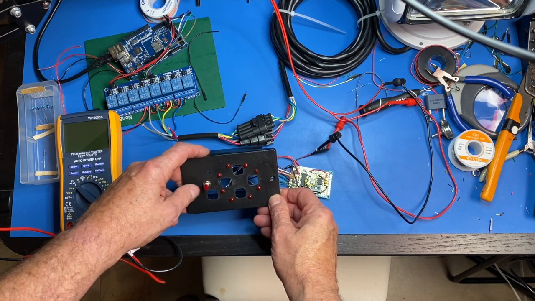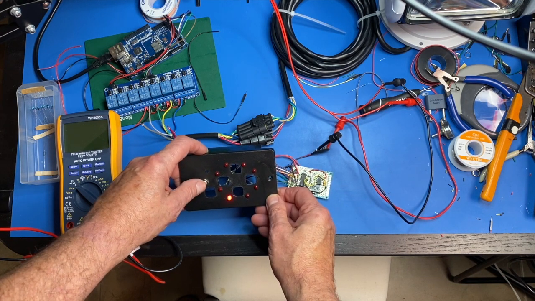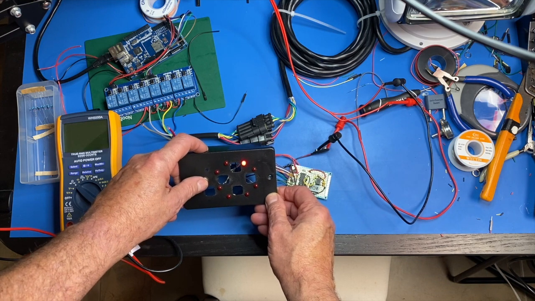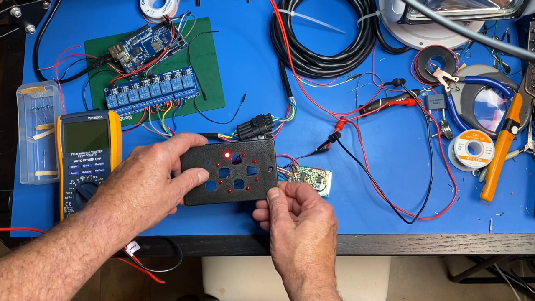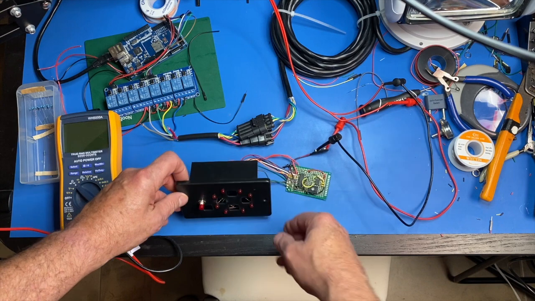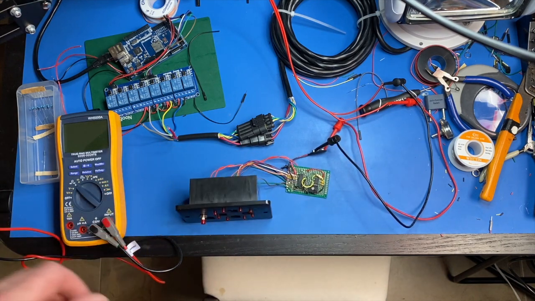So I used the old control panel from the remote control searchlight project. I'll clean up the open holes. Just mounted the LEDs, drilled holes, mounted them, did a quick breadboard job.